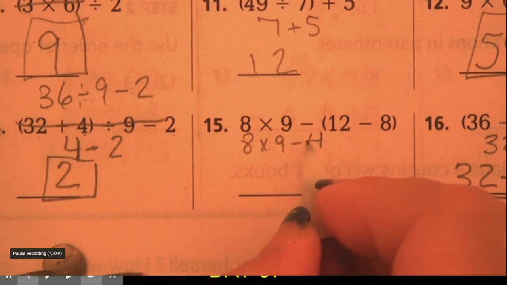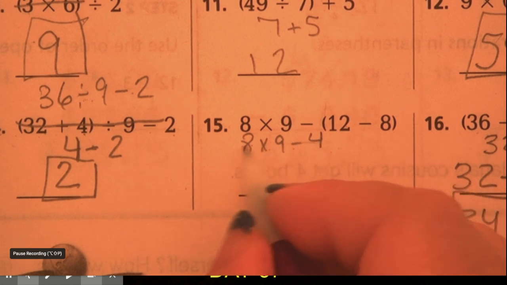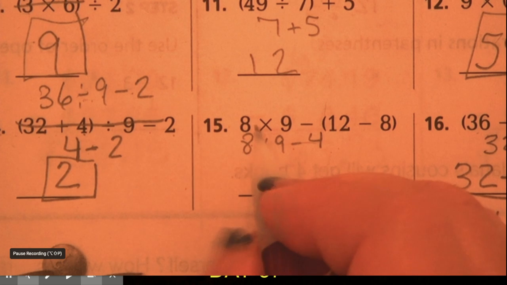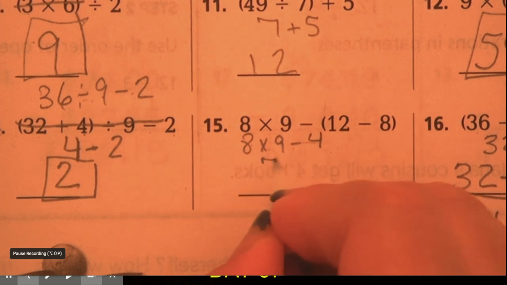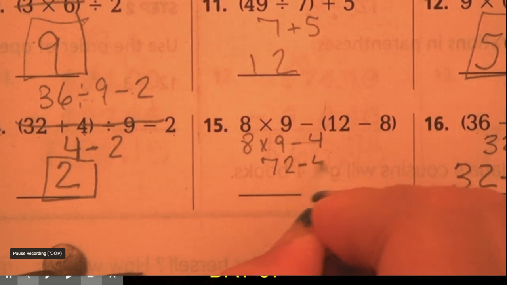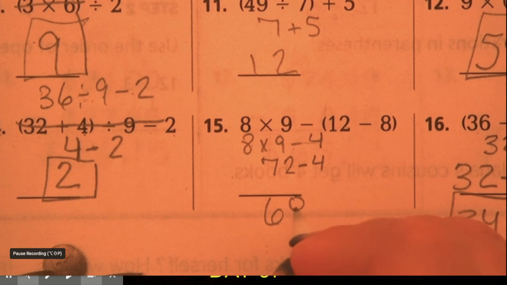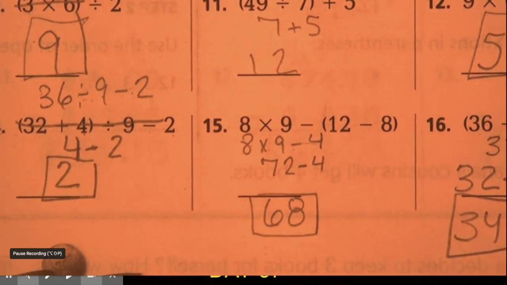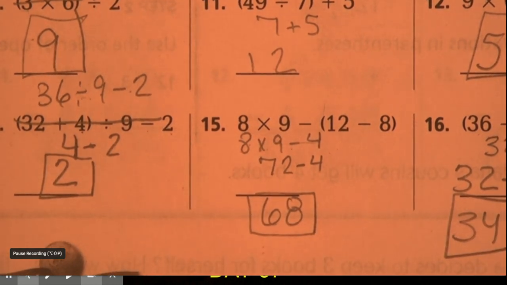Do not do this first, which is 5, because you'll get 40. That's not right. 8 times 9 is 72. Now minus 4, and you will get 68. 68 is the answer to that one.